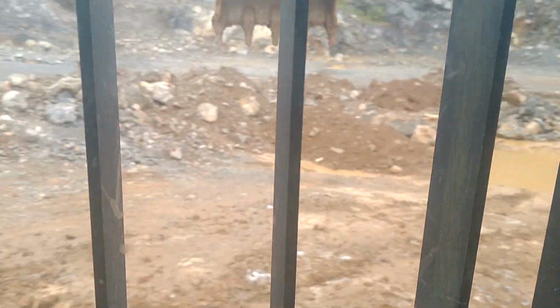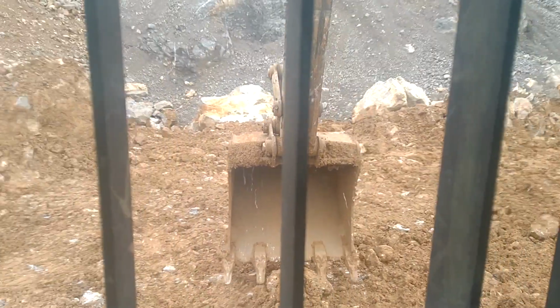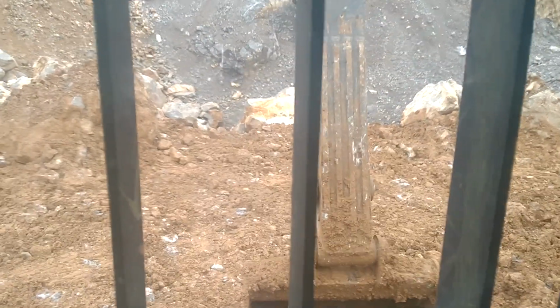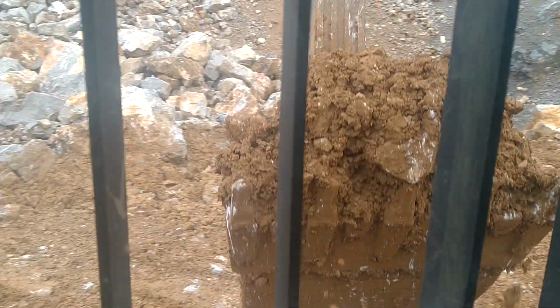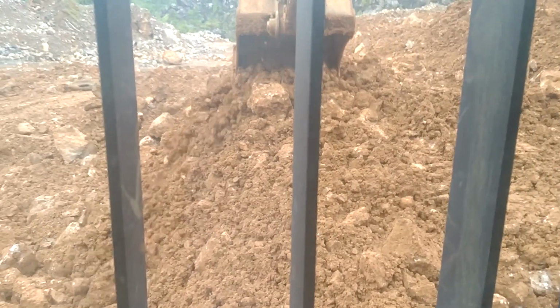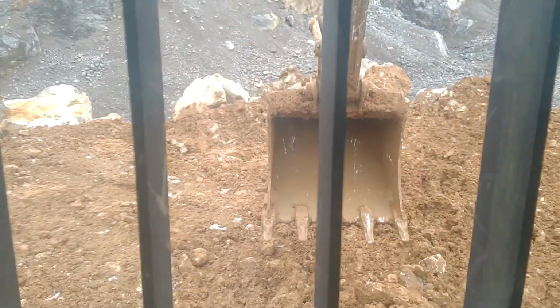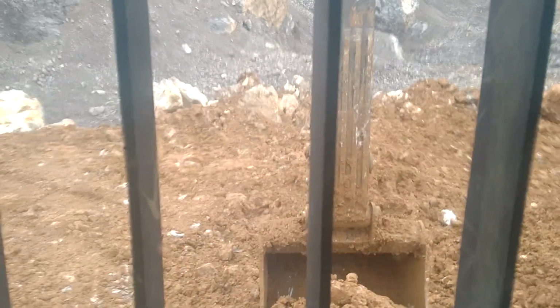If the crusher has no problem, or it's already fixed, because the crusher has a problem right now. One of my friends accidentally loaded a huge rock into the crusher, and it damaged the crusher, and the hammers came off, and some of the pins inside the hammer are cracked.